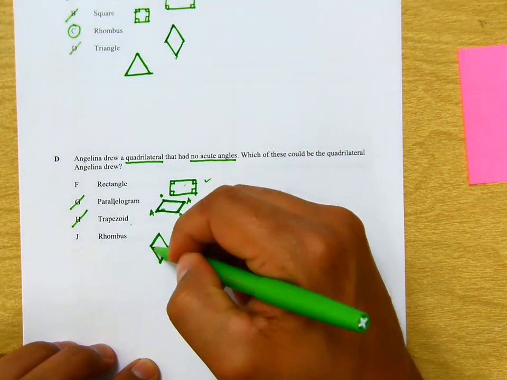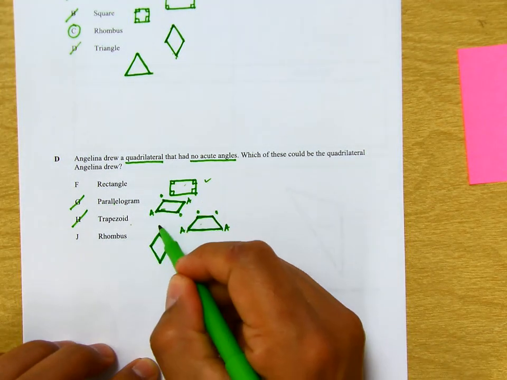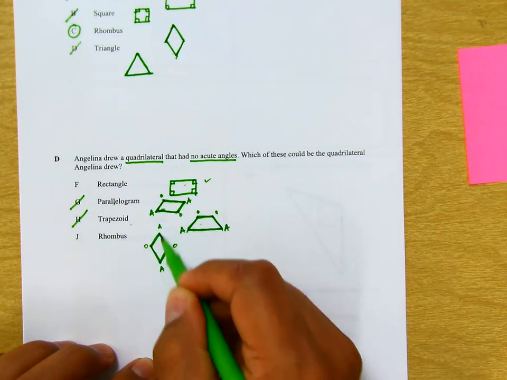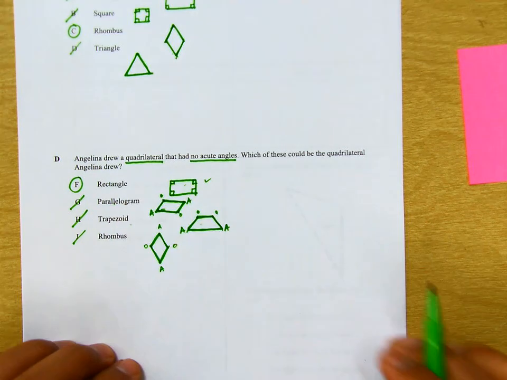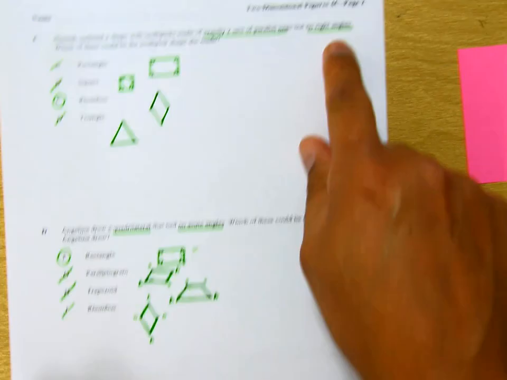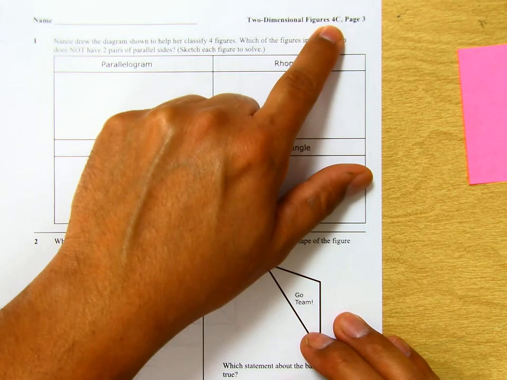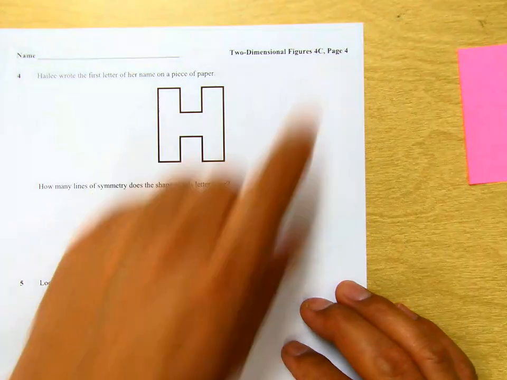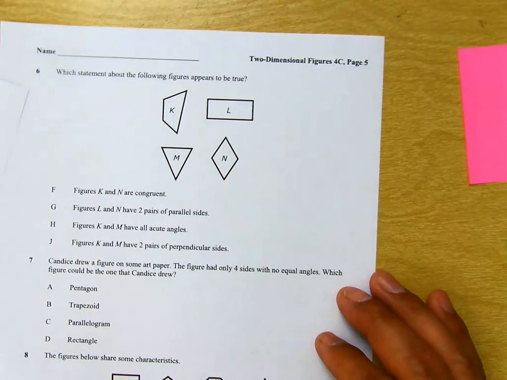Now the rhombus has 4 sides, is a quadrilateral. Again, has an acute angle here and here. These are obtuse. So this one has acute angles. It can't be a rhombus. So my answer would be a rectangle. Now you work on pages 4C, page 3, 4C, page 4, and 4C, page 5 on your own.